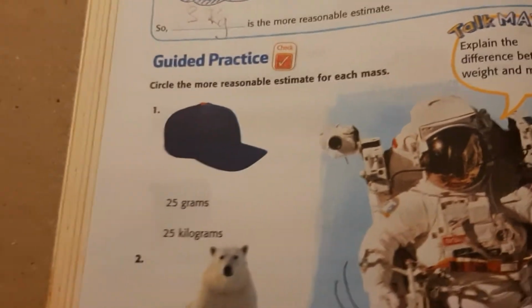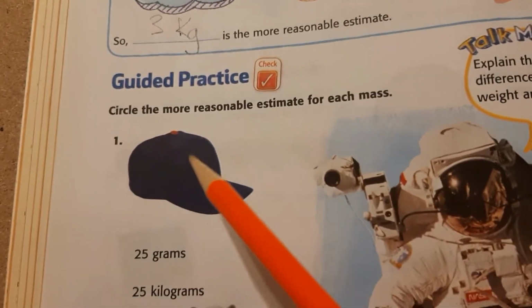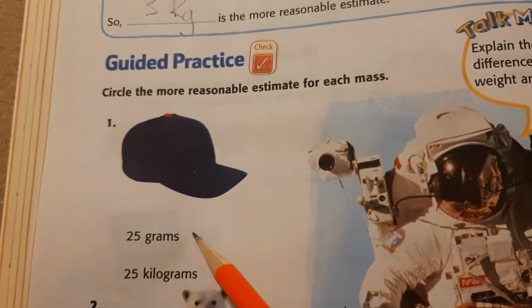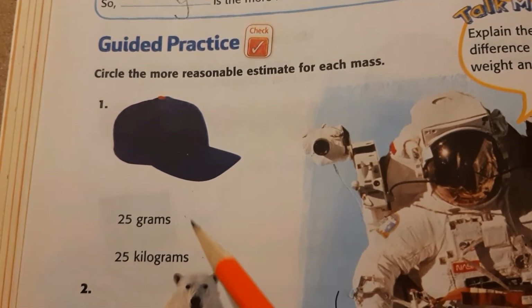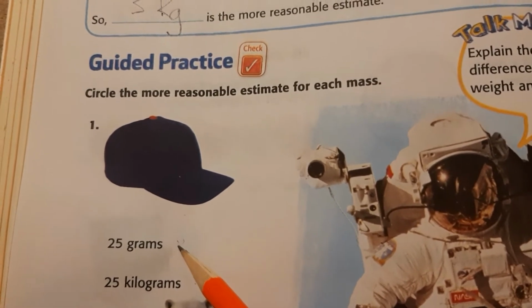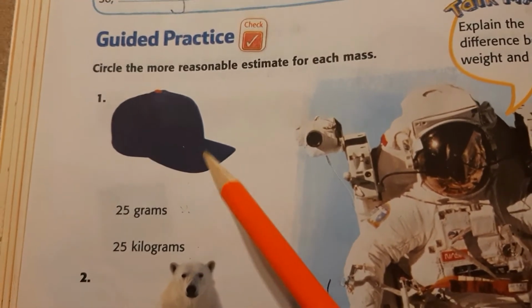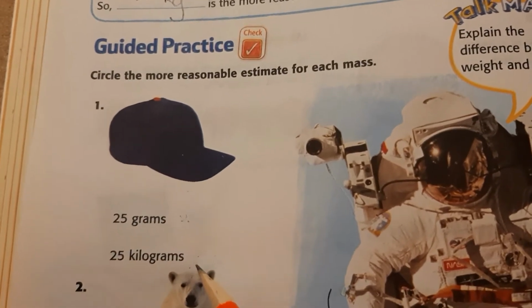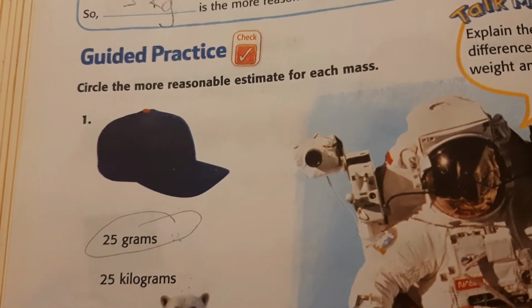Well, let's take a look at these. You're going to circle the more reasonable estimate for each mass. So take a look at this hat. Would it weigh 25 grams or 25 kilograms? The same weight as 25 pennies? Well, 25 pennies would be kind of heavy. 25 kilograms. Would a hat weigh the same as 25 cans of tomatoes? Probably not. So 25 grams is the better estimate.